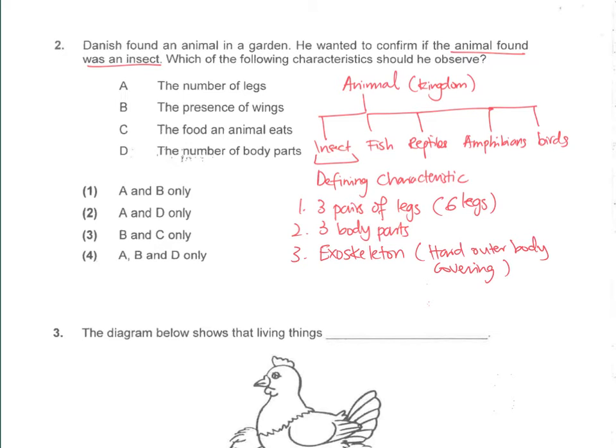Now if you recall, because of this hard rigid outer covering, as an insect grows, it would have to molt or shed the outer covering so as to accommodate the increase in the body size. In fact, there is one more characteristic that we should take note of, and that is it has a pair of feelers, or we can call it the antenna.